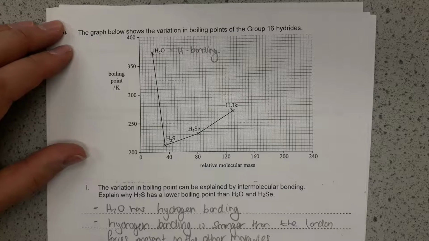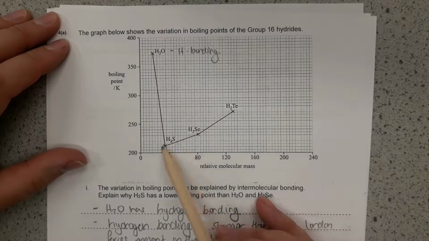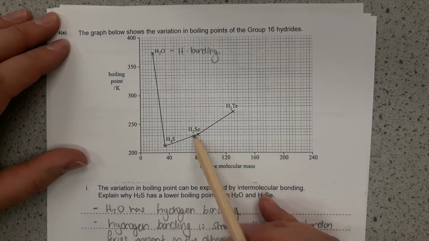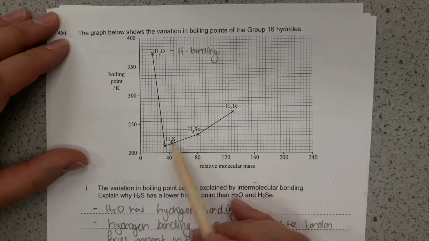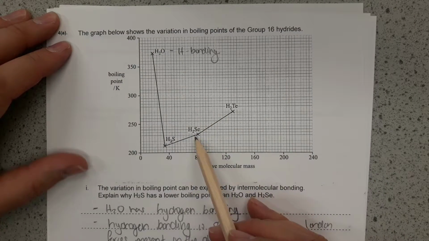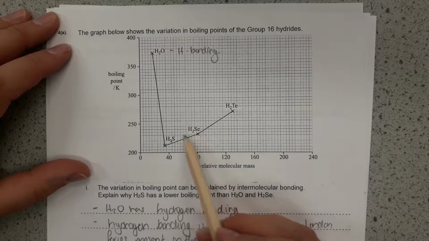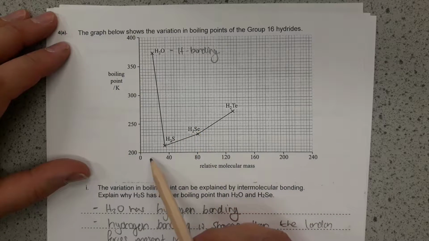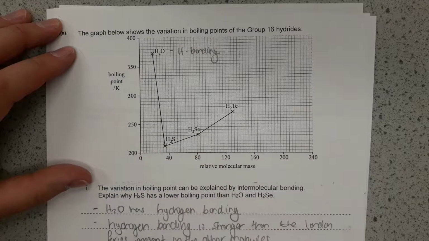So mark number 3, we're now going to try and explain why H2S is lower than H2Se. We've explained why it's lower than water, so why would it be lower than H2Se? Well, we're going down the group. Selenium has more electrons than sulfur, so selenium can form more London forces than sulfur, and therefore it will take more energy to overcome. That'll be your final part of this question.